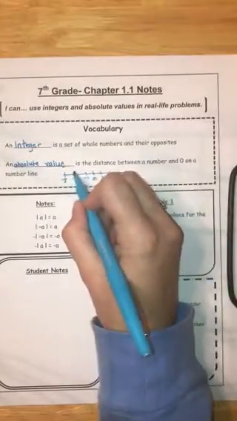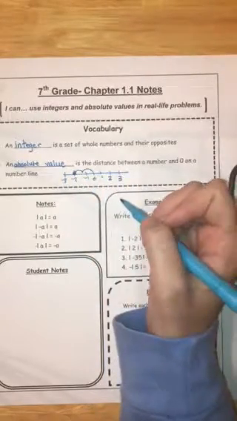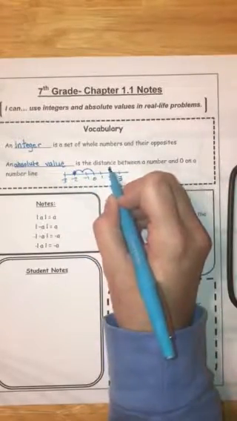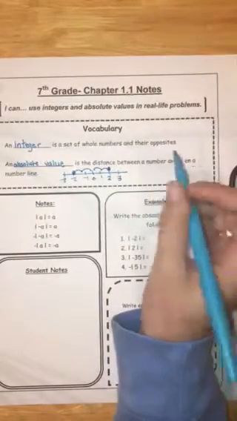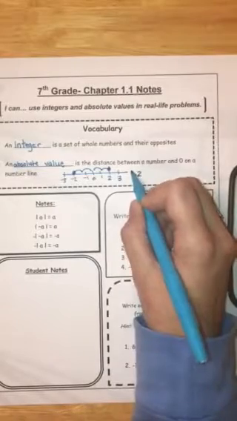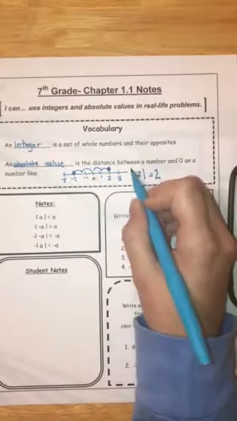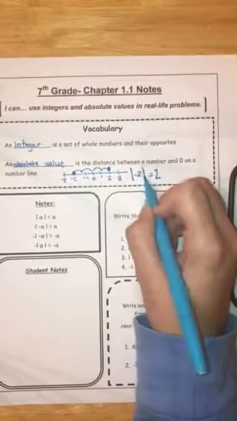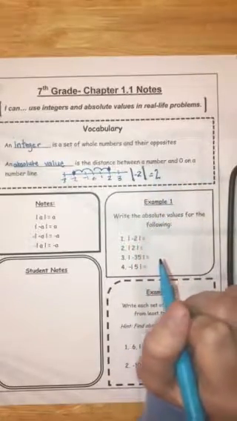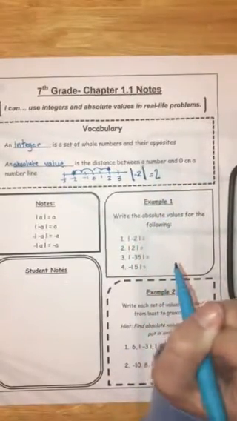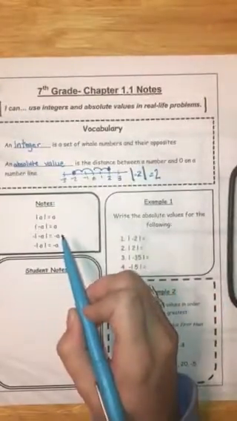When you see a negative 2, you'll notice that is 2 spots away from 0. Same thing, if we look at 2, that is 2 spots away from 0. So for negative 2, the absolute value would be 2. These bars are what you will see in all your problems. Those mean absolute value. They are not ones, so be careful. They aren't just bars. They're absolute value bars. You'll see your notes here.